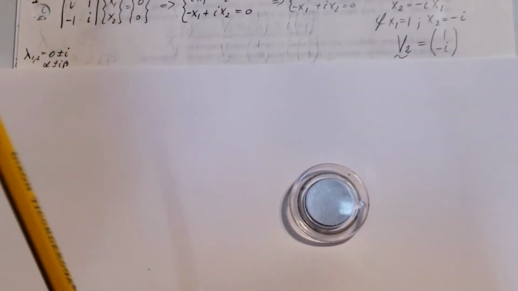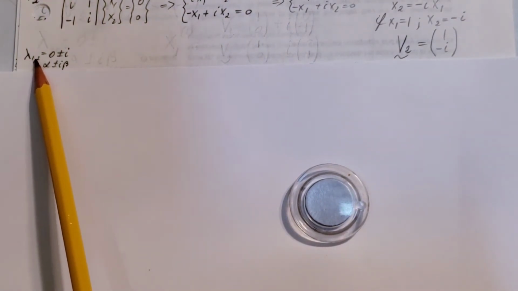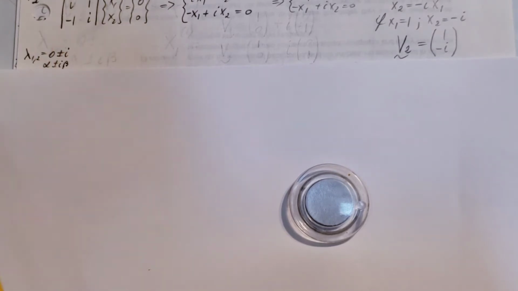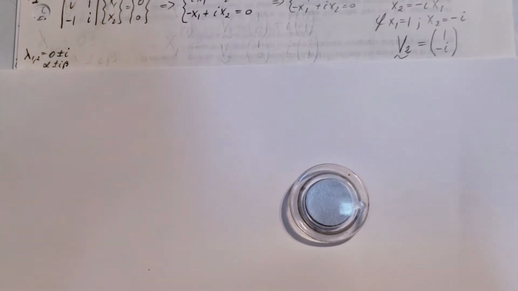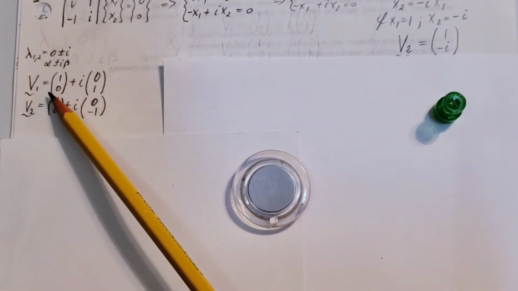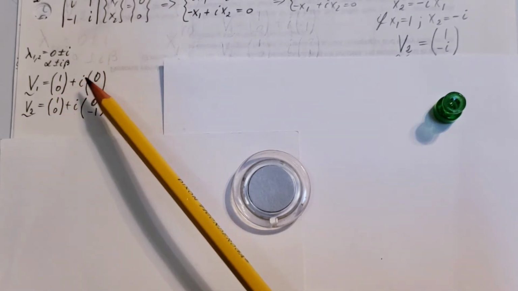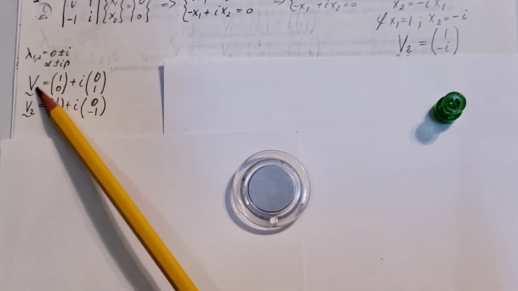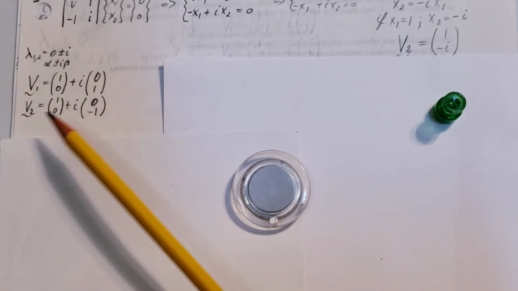Now to write up our solutions for this, I wrote here my eigenvalues again, just so I can see them better. Lambda 1 and 2 is 0 plus minus i. 0 is my real part and beta will be my imaginary part. Now I'm gonna break up my two eigenvectors that I found into real and imaginary parts. That's what you see here. The real part of my first eigenvector, imaginary part of my first eigenvector, and same thing for my second one.